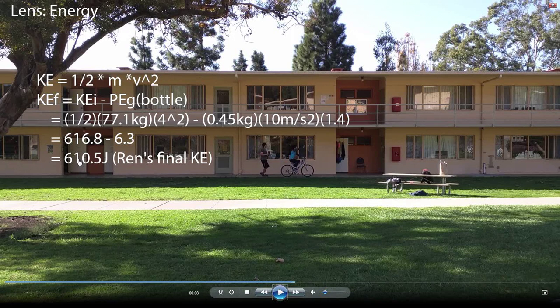And there's a very small difference in energy, thus it does align with what we see, which is that Ren does not slow down much after the collision, since 616.8 joules is not very different from 610.5 joules.